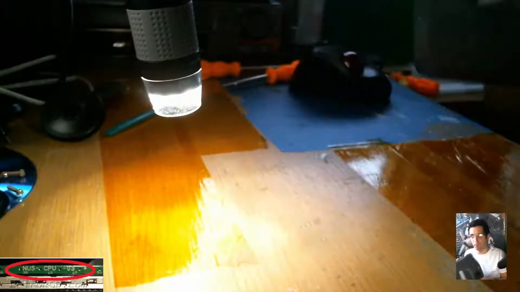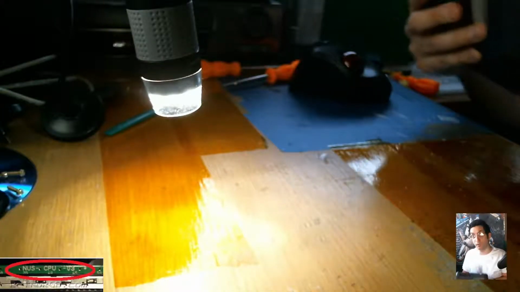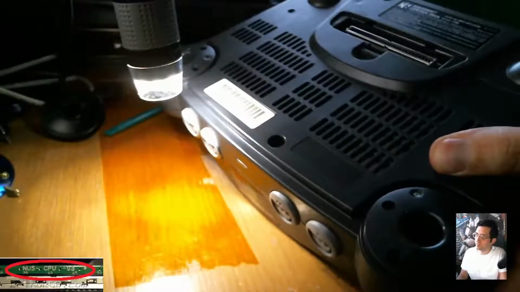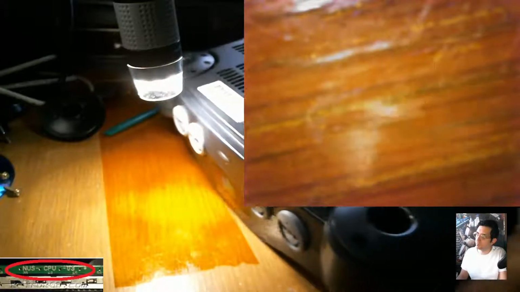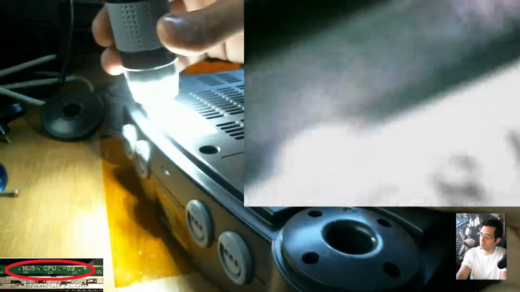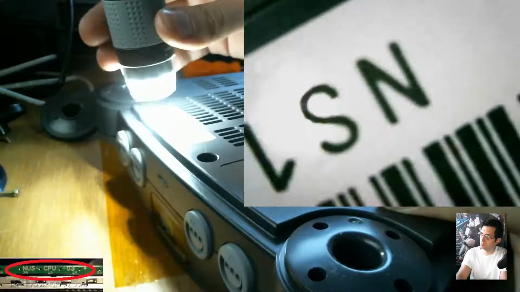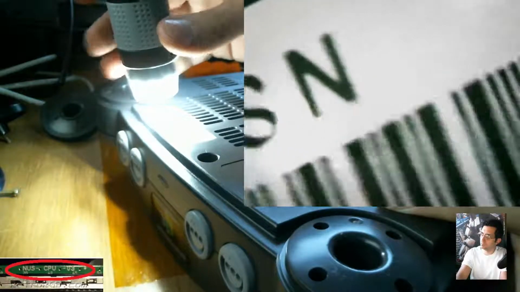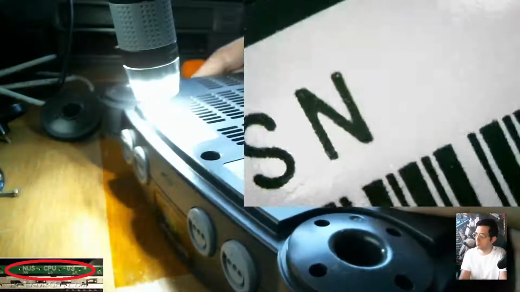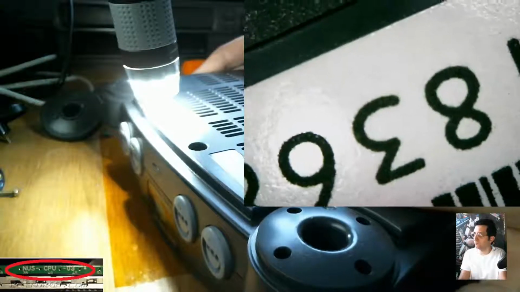Now my Nintendo 64 was a lower number, so serial number, pardon me, that number here. Okay, so this says 183.